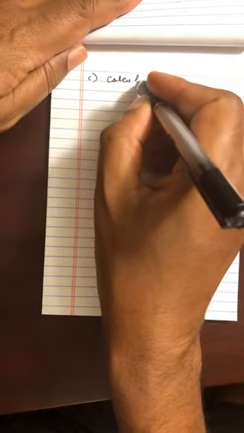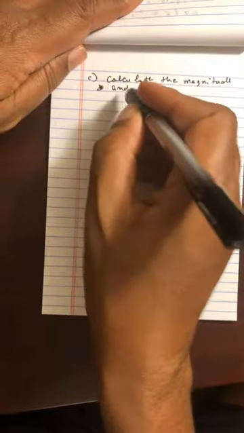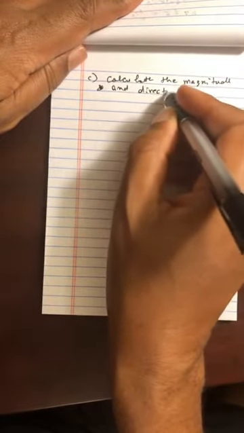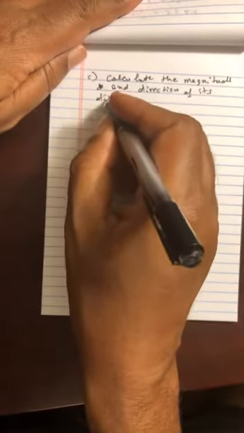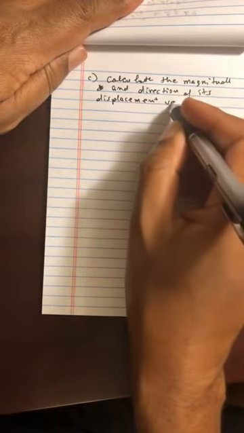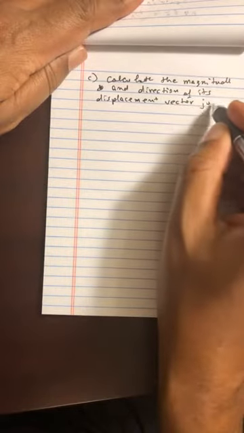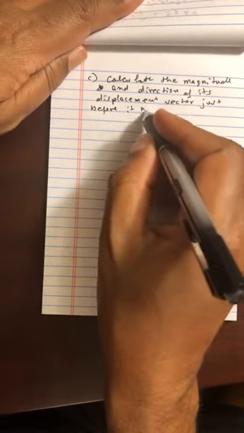Now let's calculate the magnitude and direction of its displacement vector just before it hits the ground.